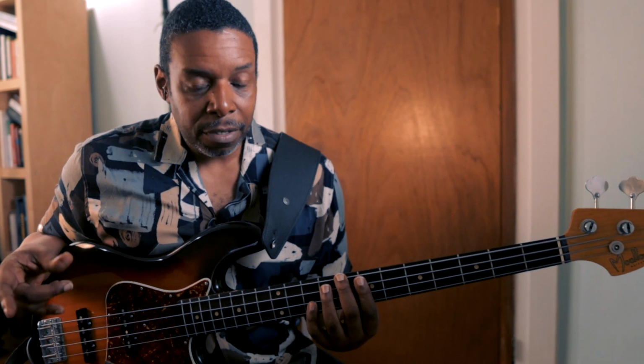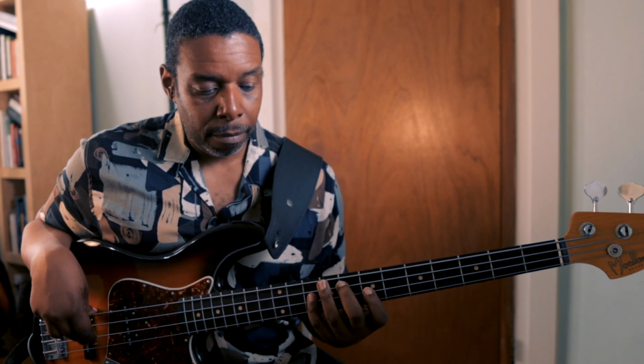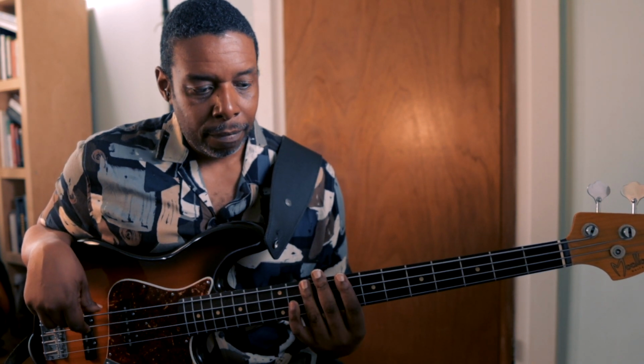right? I can do the same thing with the 2 chord, that D minor. The 7th of that 2 chord is going to be the note C. Right? So here are my chord tones for the D minor.